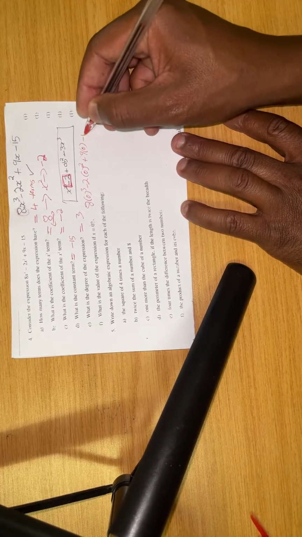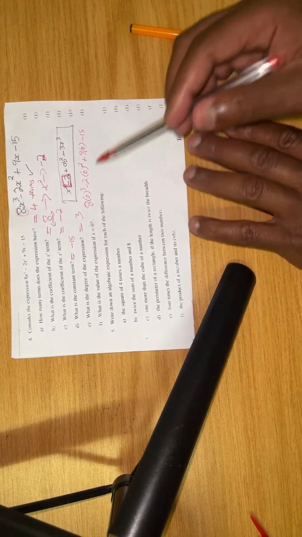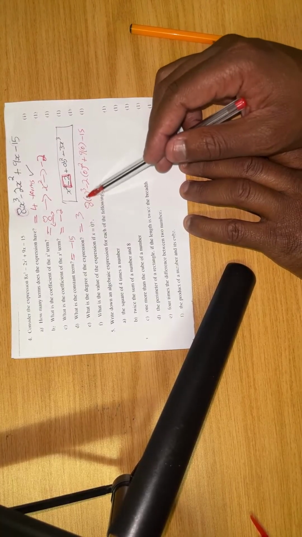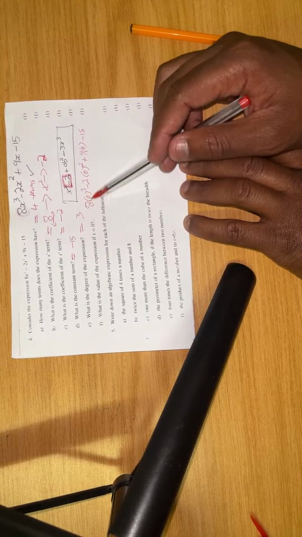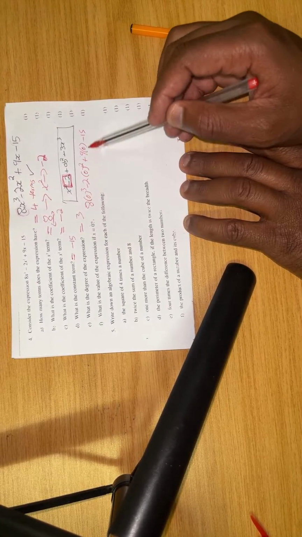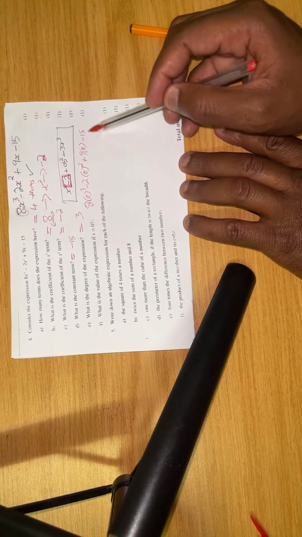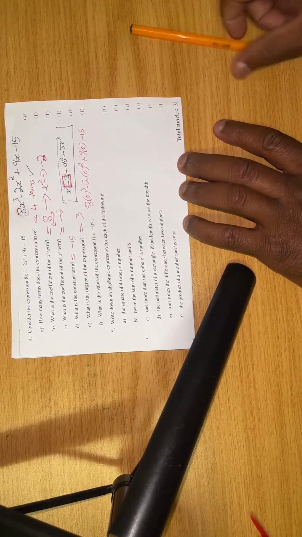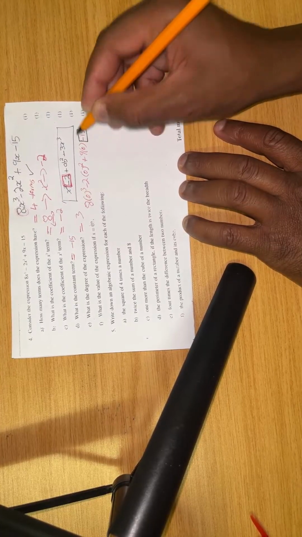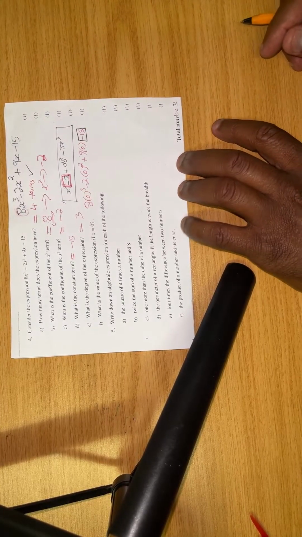And you realize that whenever you multiply a number or a variable by 0, we're getting 0. So this will be 0, 0, 0. Therefore, the answer will be negative 15. Negative what? Negative 15. Right.